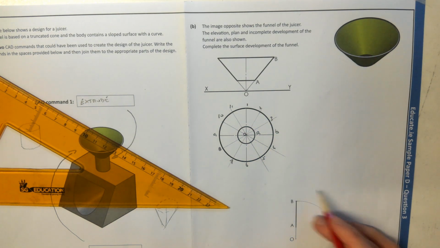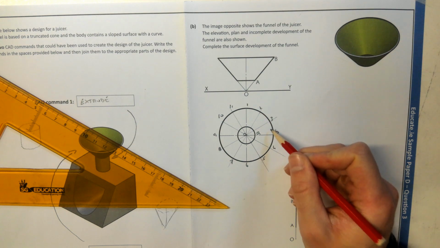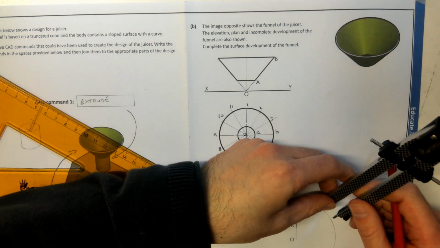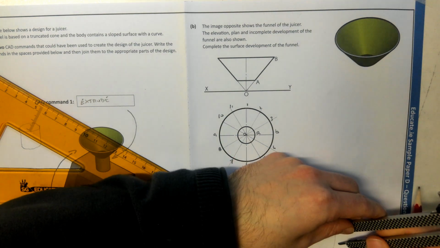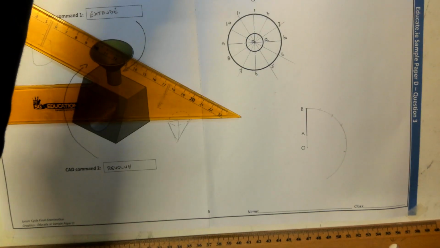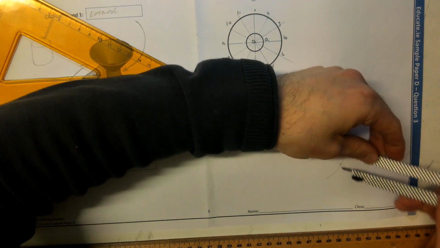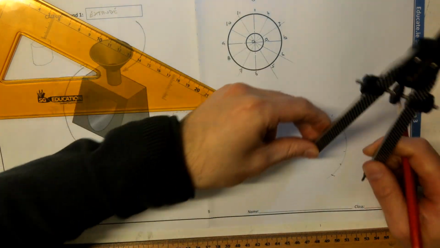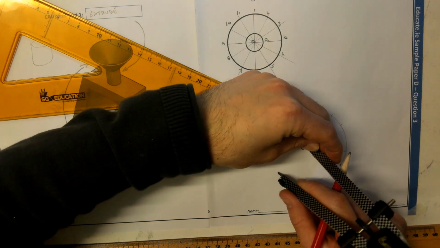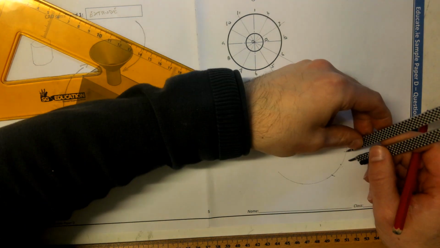So from B, I'm going to continue on all the way until I get to B again. So from B, I get 4, 5, 6, 7, 8, 9, 10. I need to extend that a bit more. So I go back in here again.